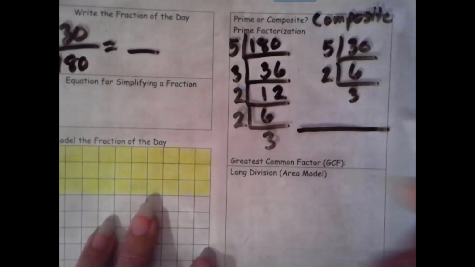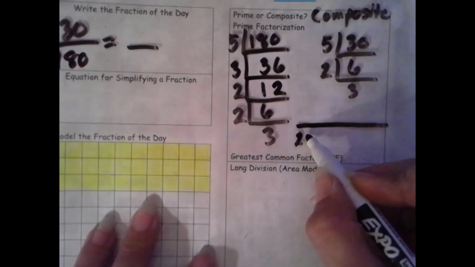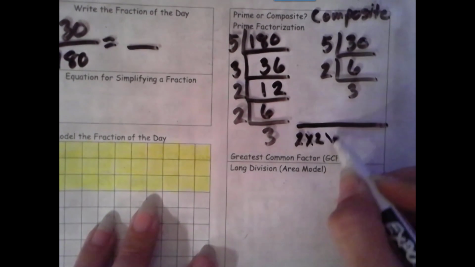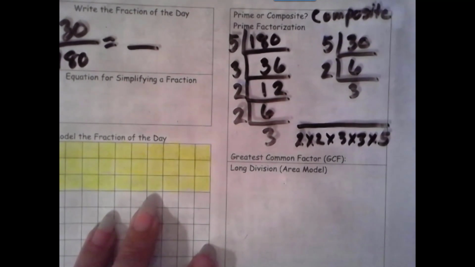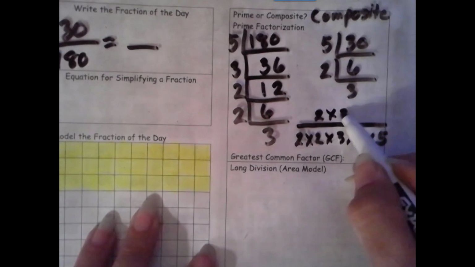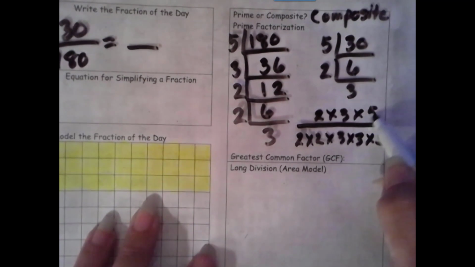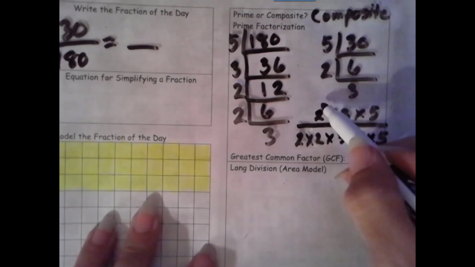So let's go ahead and list our prime factorization for our denominator from least to greatest. 2 times 2 times 3 times 3 times 5. And our numerator is 2 times 3 times 5. So let's look for things that are common in our numerator and denominator.